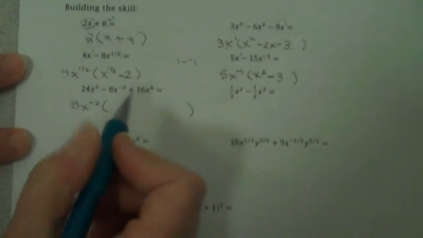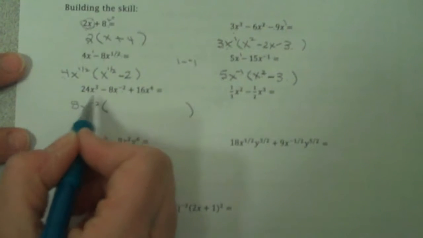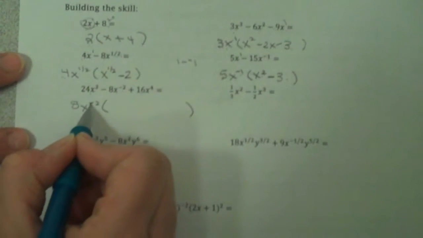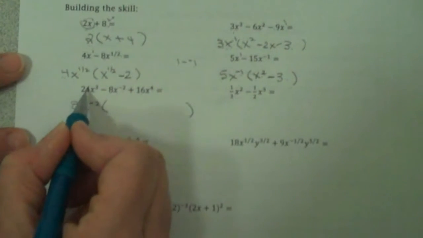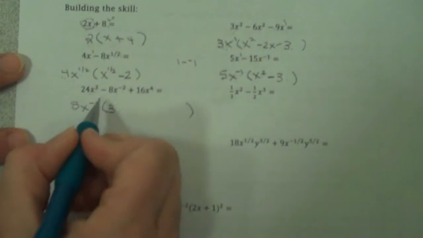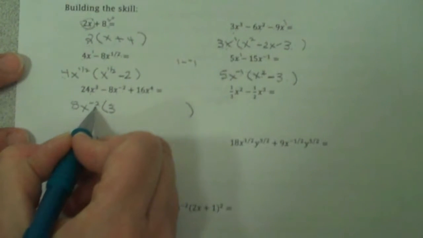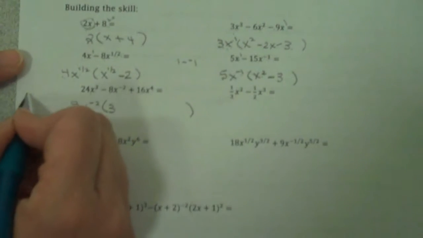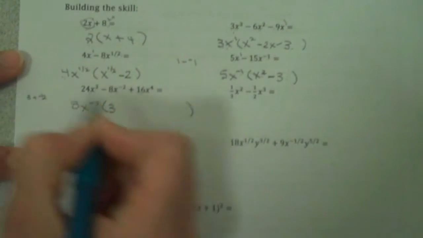And now we're going to do one by one. We're going to look at each term. We're going to take 24x to the 3rd divided by 8x to the -2. So 24 divided by 8 is 3. 3 minus -2, because when we're dividing, we subtract our exponents. 3 minus -2 is 5.